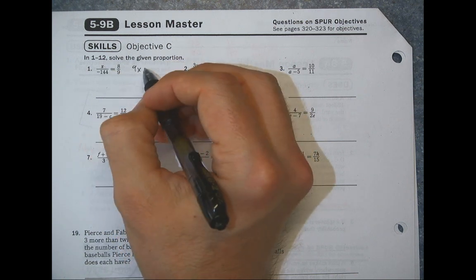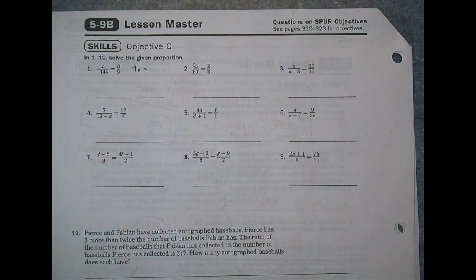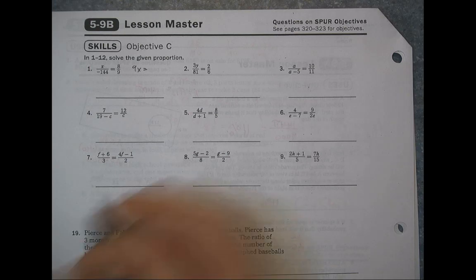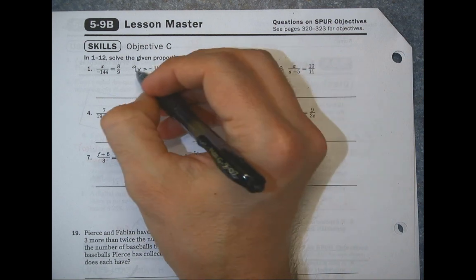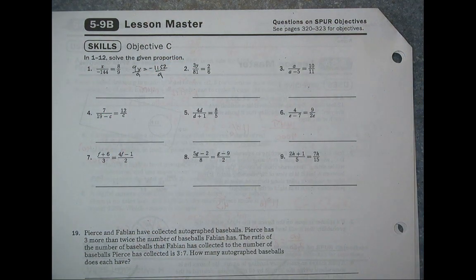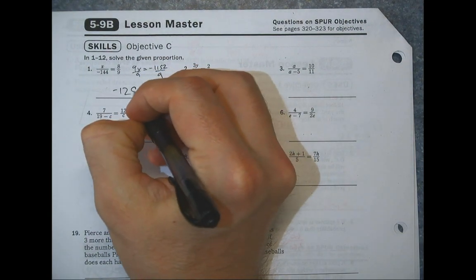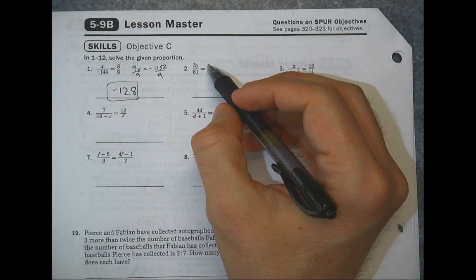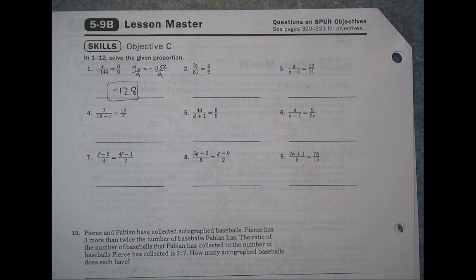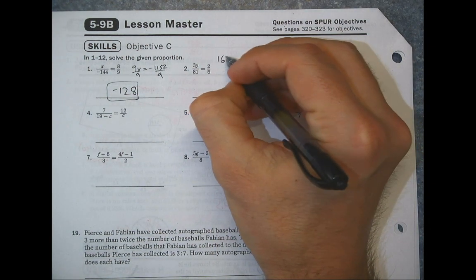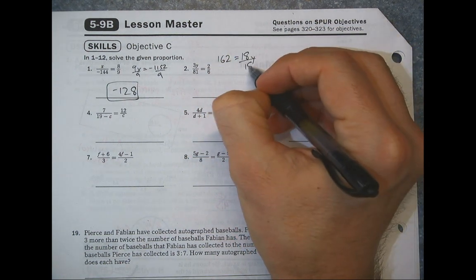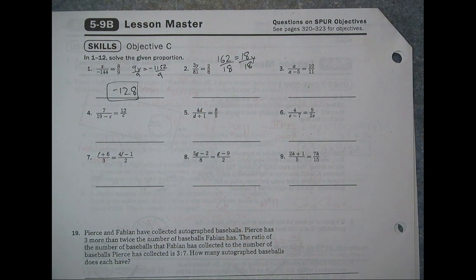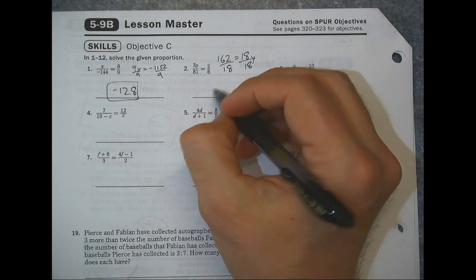So 9x equals the product of 8 times negative 144, which is negative 1152. And now you just solve that equation. So divide by 9, and we get negative 128. So here, 2 times 81 is 162. 3y times 6 is 18y. Divide by 18, and y equals 9.